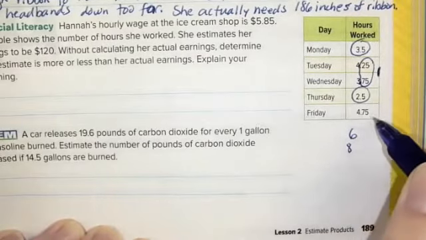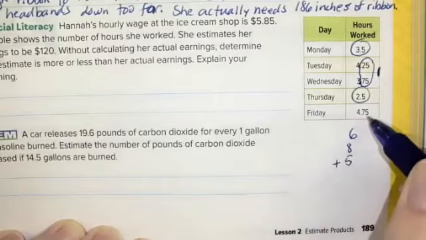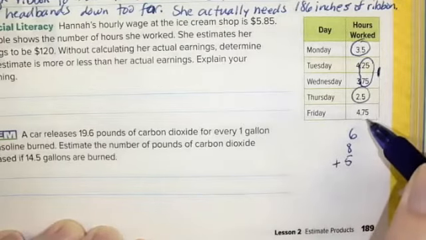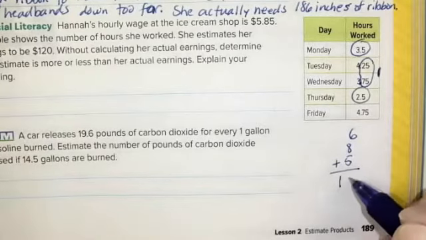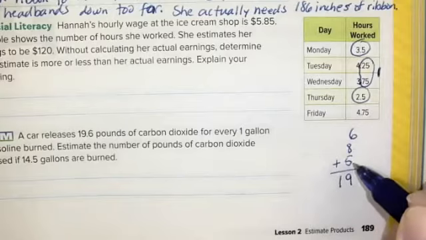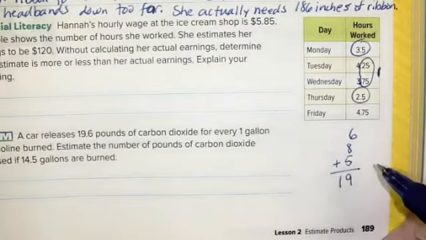And here we have 4.75 hours. We'll round that to 5. That's going to give us a really close estimate. We only underestimated by 1/4 of an hour. Okay. So this would be 19 hours, right? 6 plus 8 is 14, plus 5 is 19. We know we underestimated by just a little bit. So 19 hours, okay?